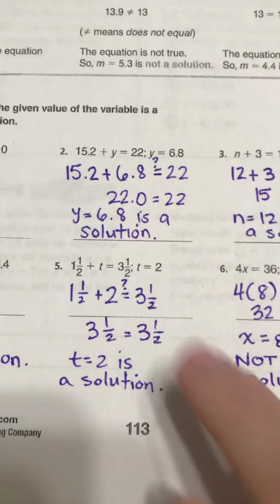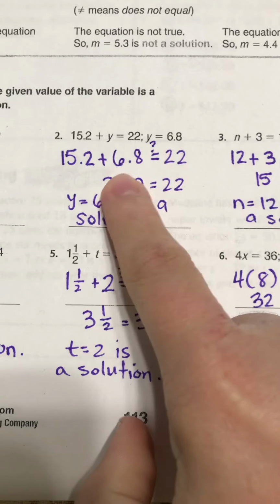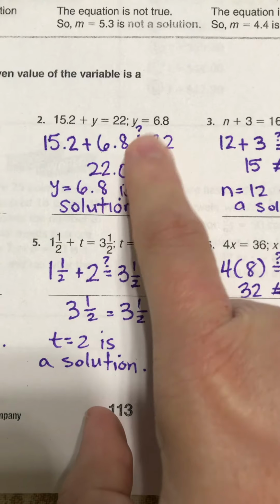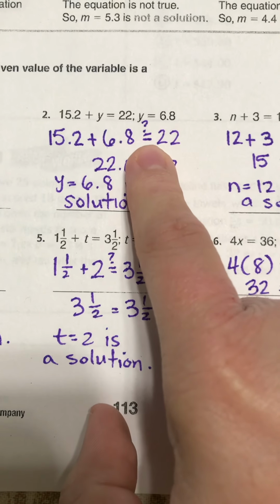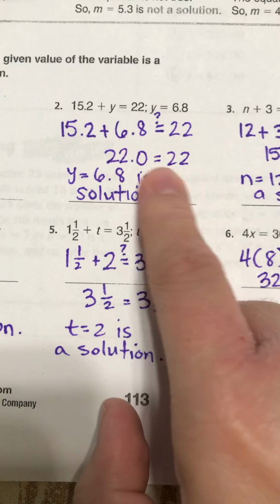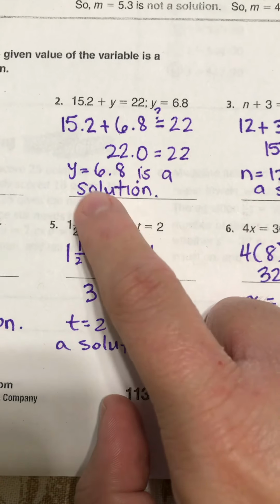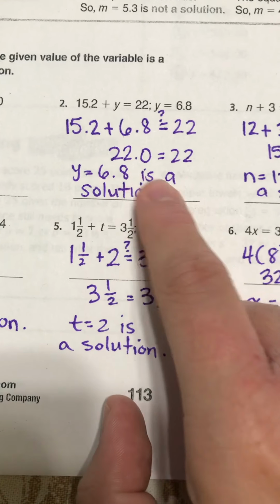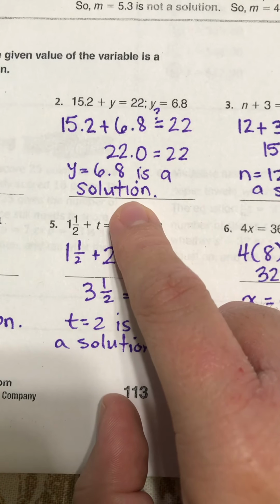Okay, let's go ahead and check our answers. Make sure you showed your work. Make sure when you rewrote that equation with the substituted number for the variable, you always put a question mark above the equal sign until you determine if it's actually equal. Then you can go ahead and say that number with that variable is a solution or is not a solution.